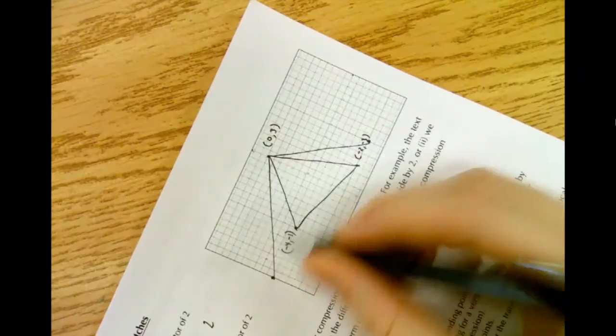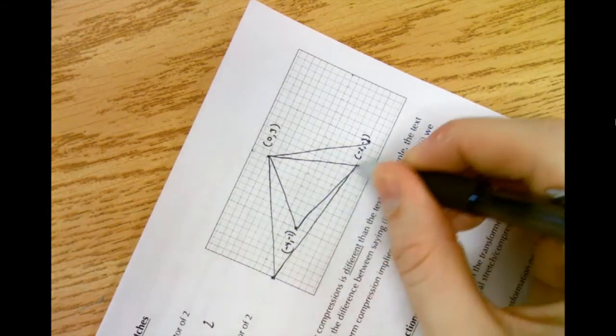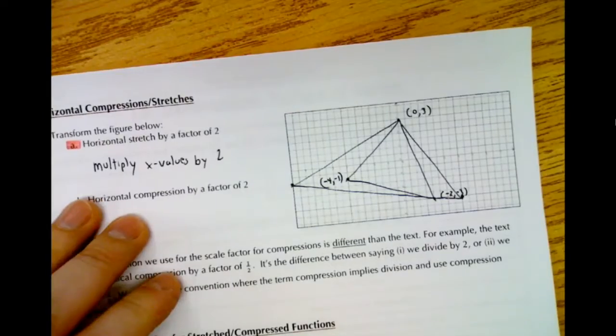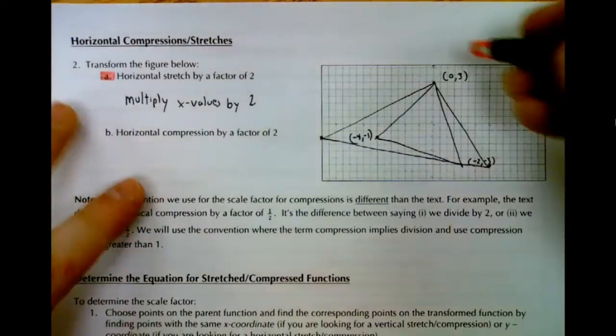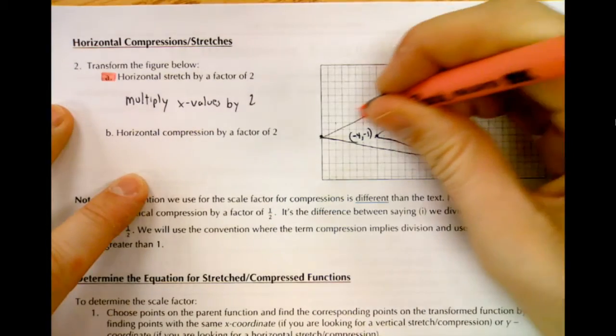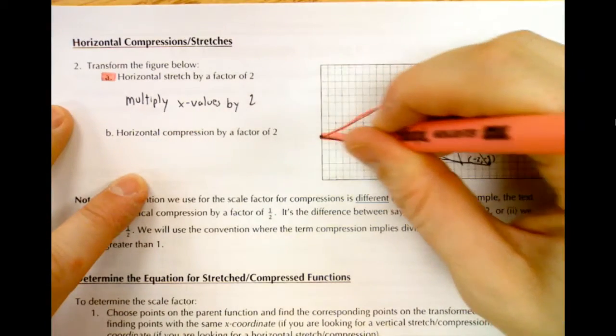Sorry, let me turn the page here. And if I highlight in pink, see what we're doing here. There's our horizontal stretch.